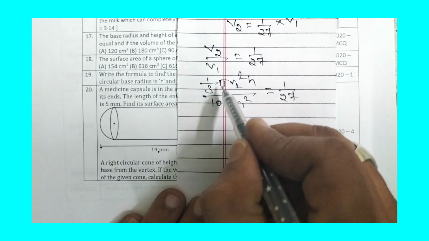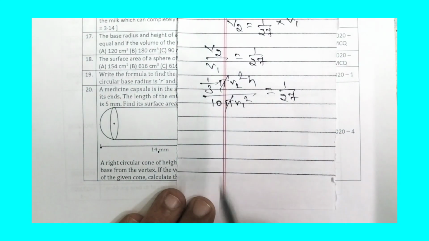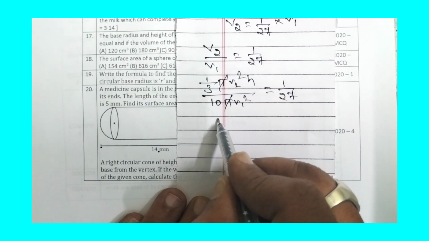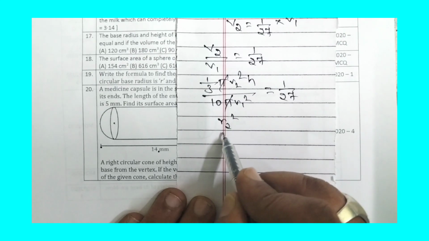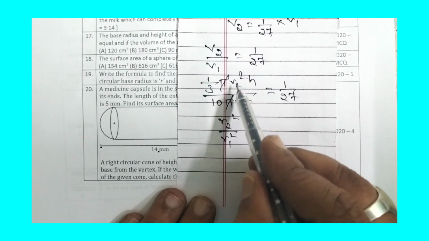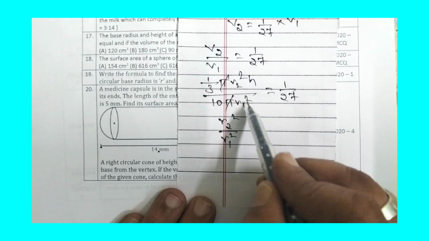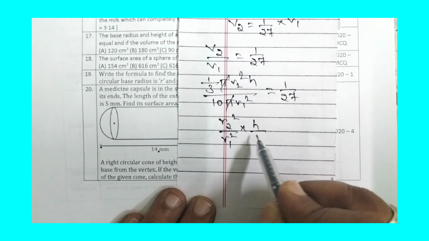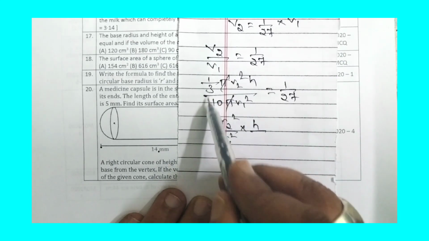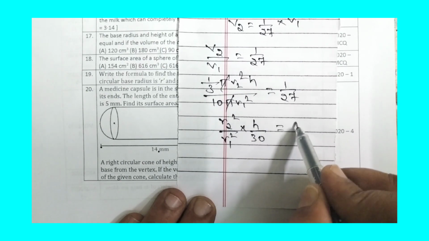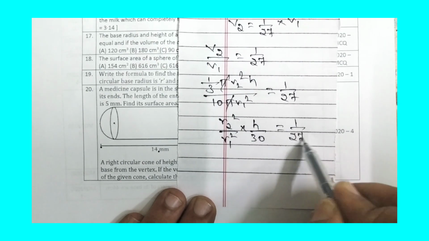So now here pi gets cancelled. The 1/3, if I bring the 3 to the denominator, it will become r2 square divided by r1 square into h divided by 3 into 10, which is 30, is equal to 1 by 27.